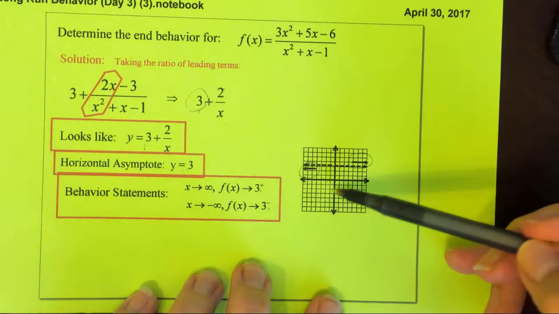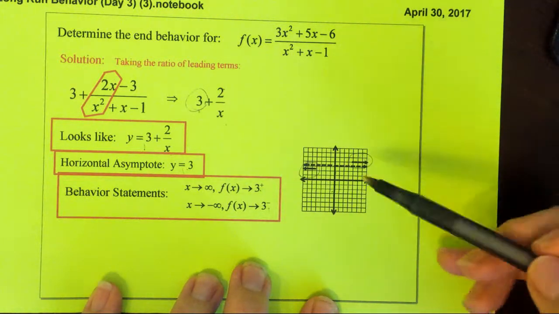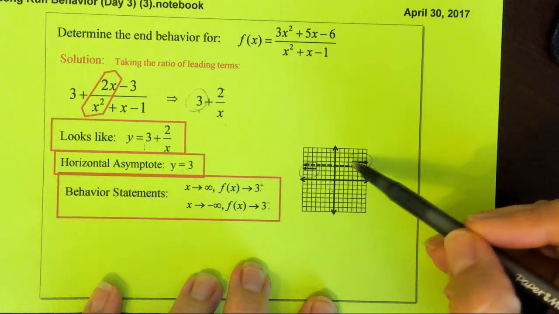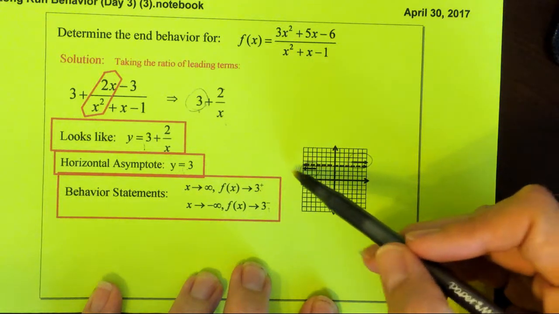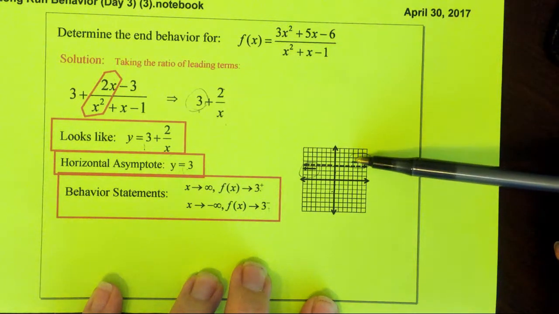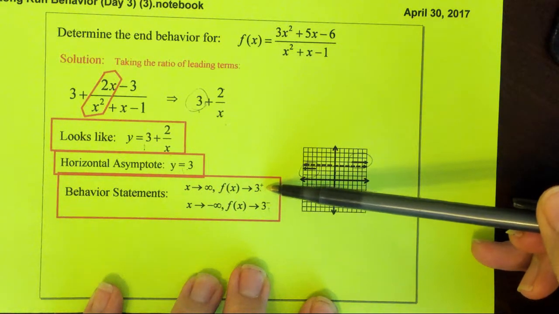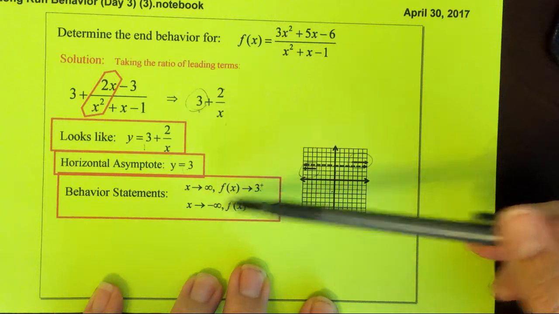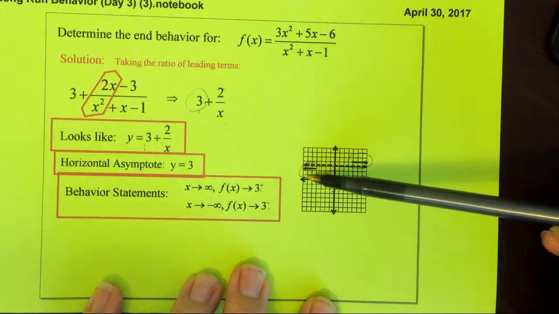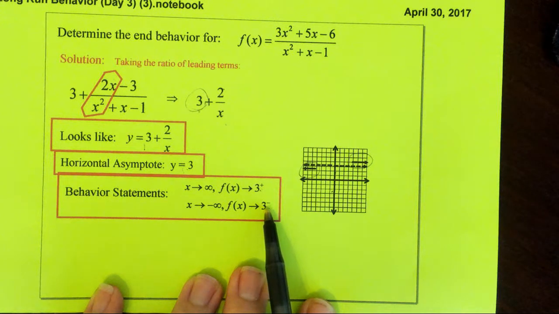So notice that I came up here to 1, 2, 3. It's still 2 over x, which is just like 1 over x. So the right side is going to be above the horizontal asymptote, and the left side is going to be below the horizontal asymptote. So on the right, as x goes off to infinity, my function is going to be above 3, so we put a little plus. And as x goes off to the left, to negative infinity, we're going to be below the horizontal asymptote. So I'm going to put a 3 with a negative, stating that I'm going to go below.